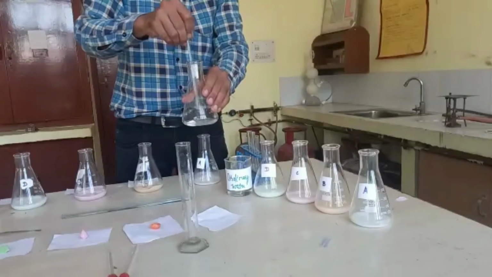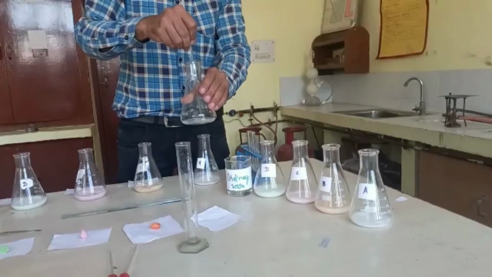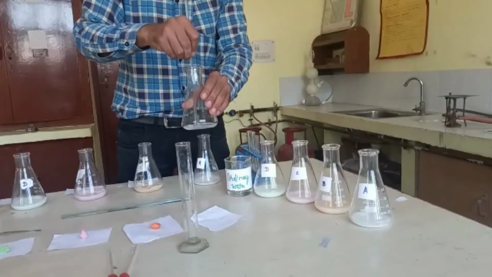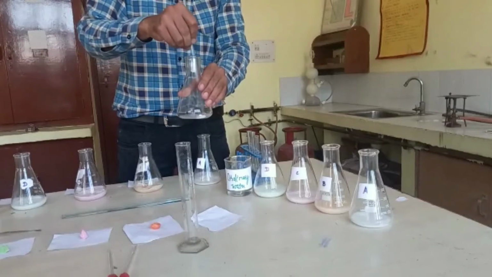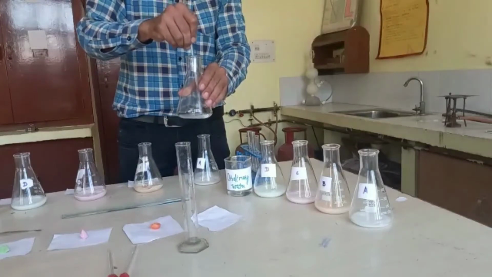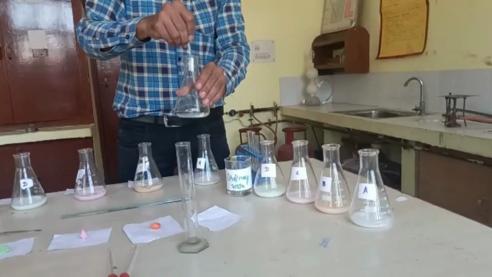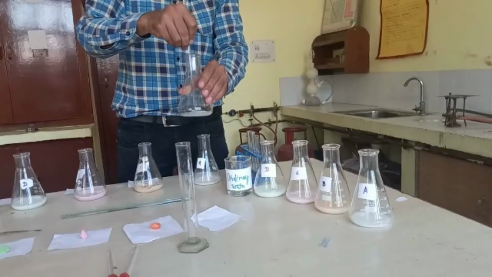Like this, and if required we can heat this soap solution so that a clear solution of the given sample of soap can be prepared, like this.